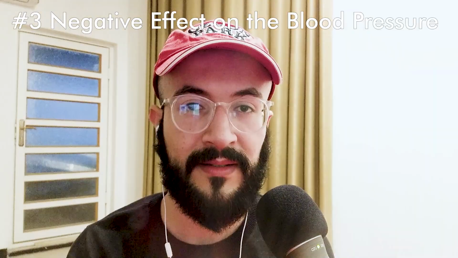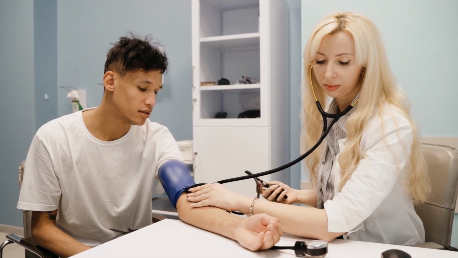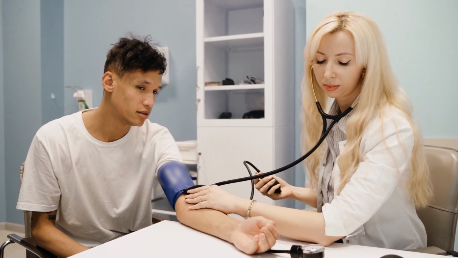Ibuprofen also has a negative effect on the blood pressure, and this is also related to the prostaglandins, because prostaglandins help control the blood pressure, and if there are less prostaglandins, there is less control over the blood pressure, and there is a high risk for hypertension.